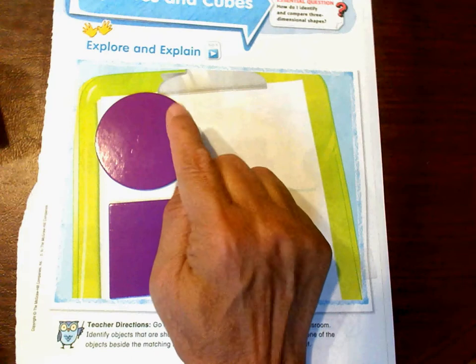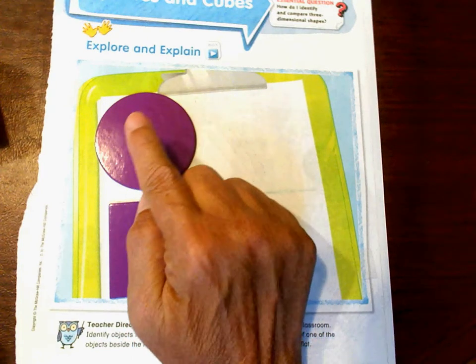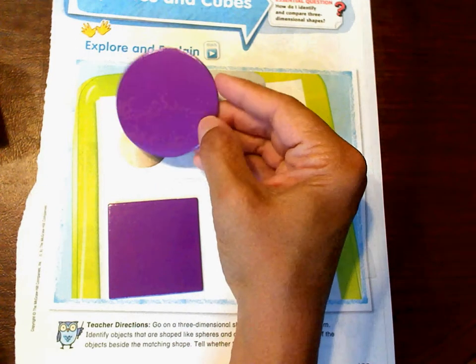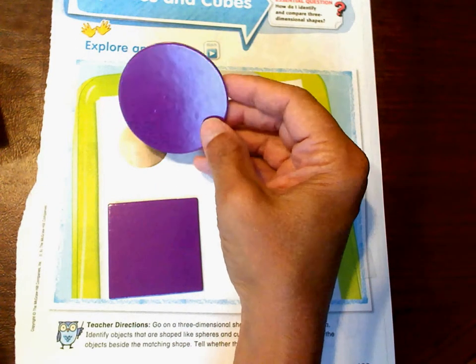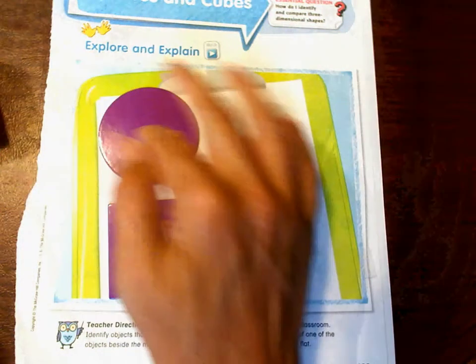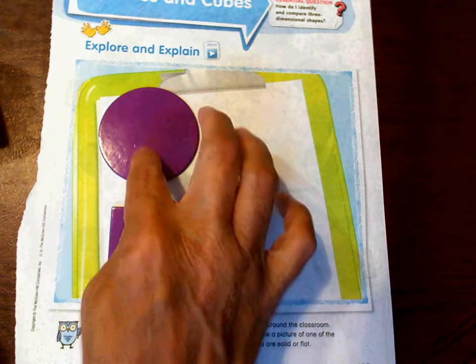When we talked about 2D shapes, you can see that the shape only has one side that you're looking at, one face that you're looking at. So if you look, it is a flat shape. It lays flat. Technically, you can't see any of the other faces of the shape, the circle or the square. But let's look at a three-dimensional shape.